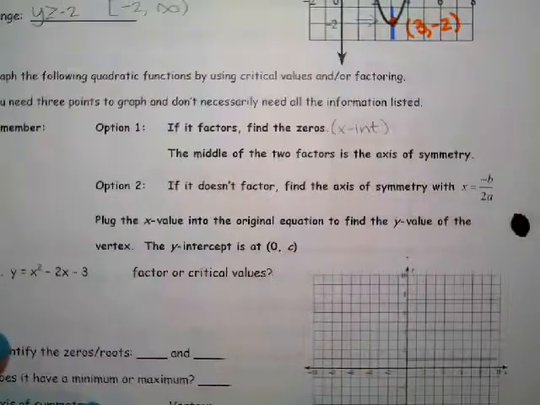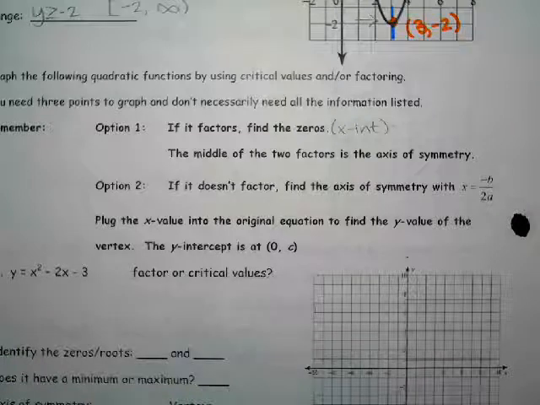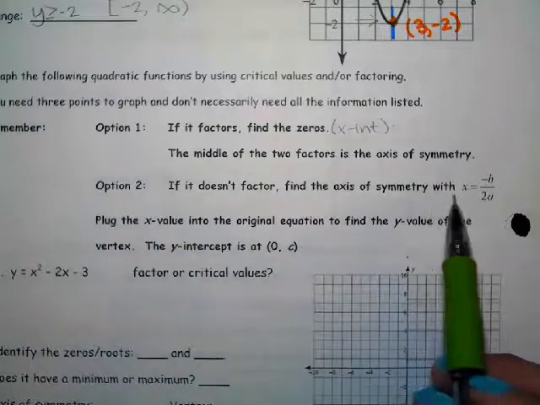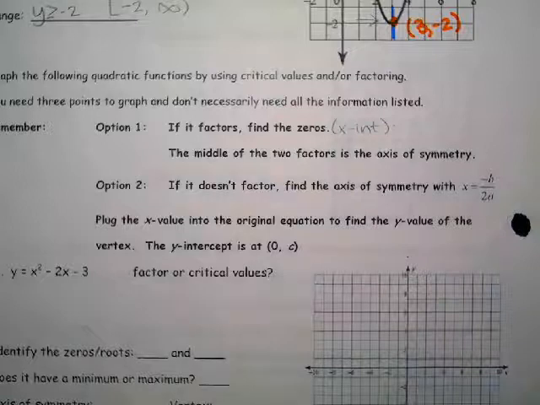The middle of the two factors is going to be the axis of symmetry. And so symmetry is going to help us graph this because if we have a point on one side, we can reflect it and graph that same point on the other side, which some of you were doing yesterday when you were graphing on Desmos and the table only gave you half the points. Then you were able to reflect them over and graph the other side. Okay, so we're going to do that. If it doesn't factor, find the axis of symmetry with x equals -b/2a. Go ahead and take a color and just circle that. That's going to be a very important formula for us.